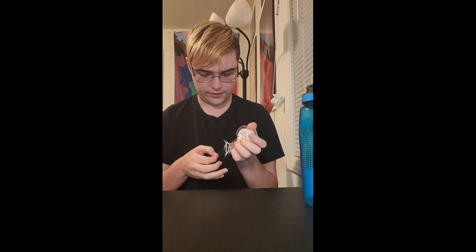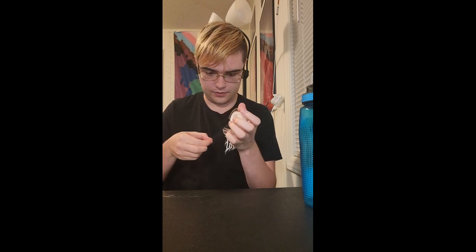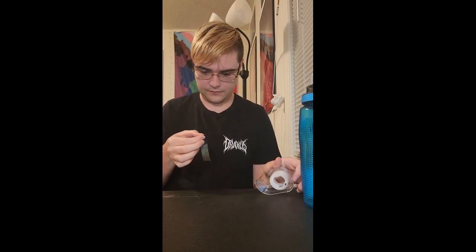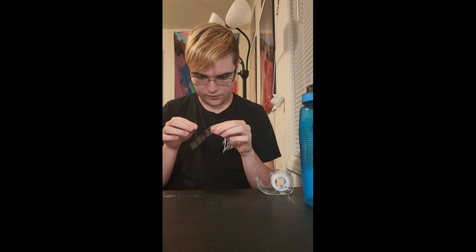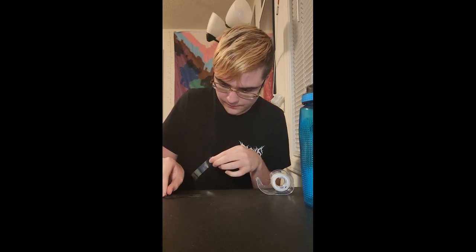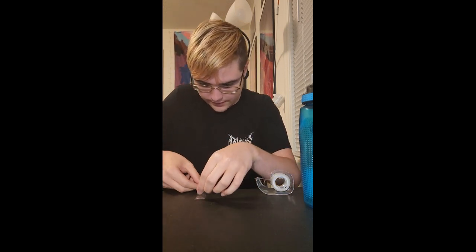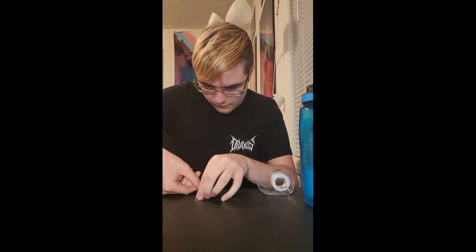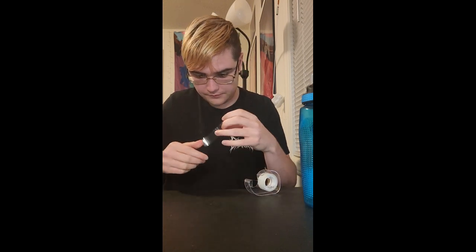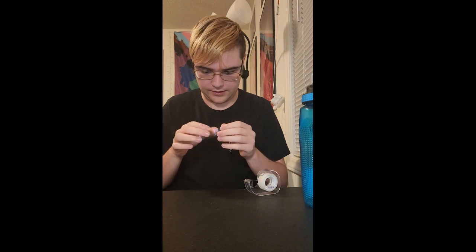I will demonstrate this by having one strip of tape and then another strip of tape. On this one I'll create a little handle so I can hold it, as well as the other one. And I will stick them together. Okay, that's good enough.